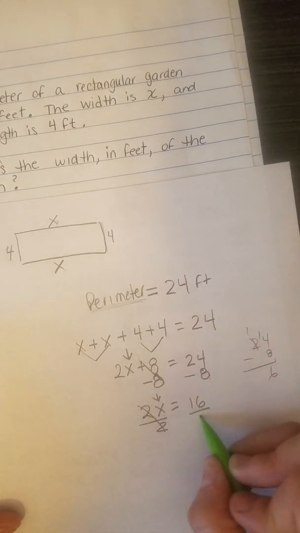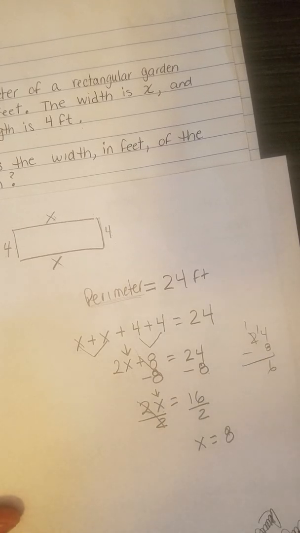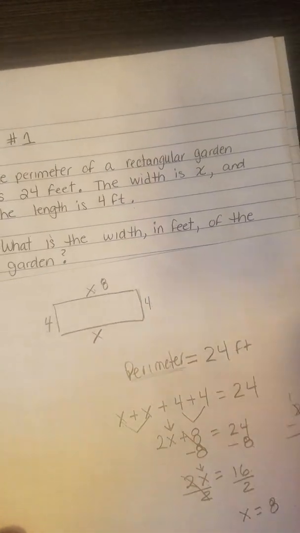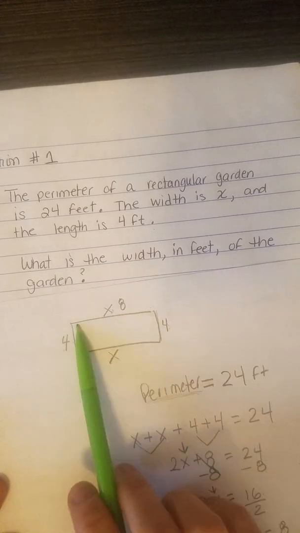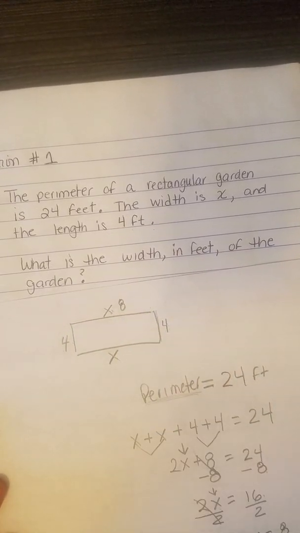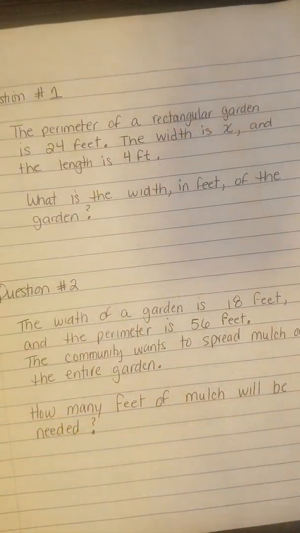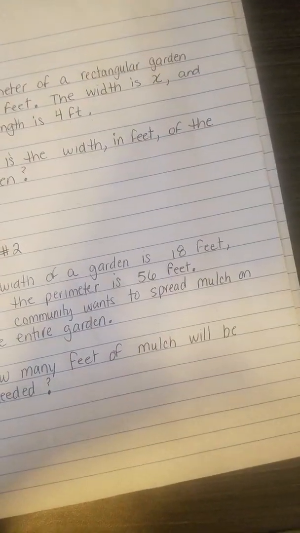Divide by 2. And now I have x equals 8. 16 divided by 2 is 8. So this is 8. Okay, so go back to your question. Make sure that's what they're asking for. What is the width in feet of the garden? Well, the width is 8. Okay, easy peasy. Now let's do the other one. Whoa, whoa, whoa, sorry.